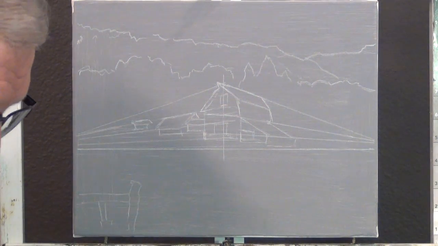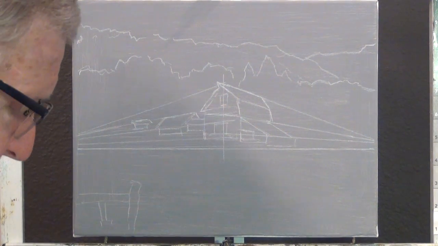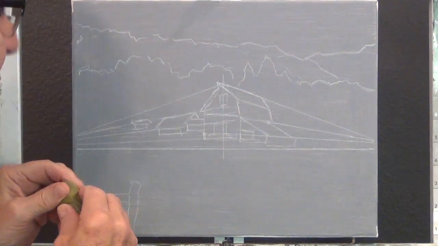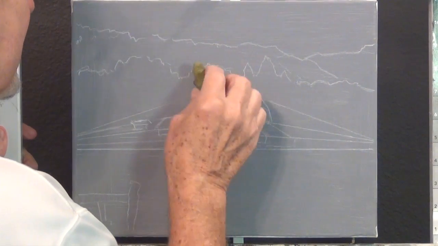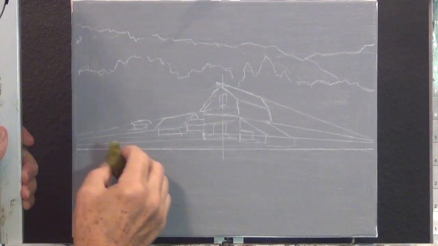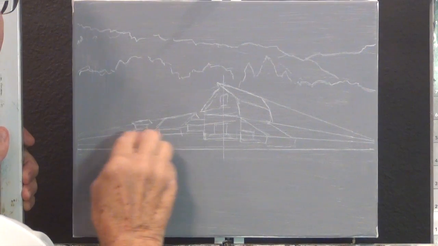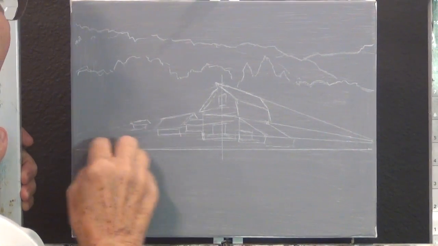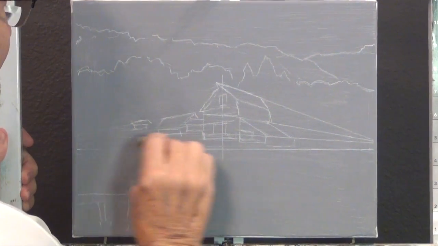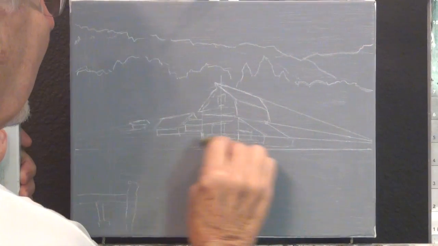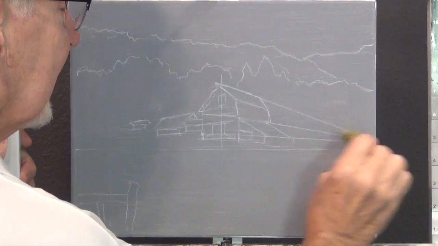I've already done the barn, and I can erase some of these marks in here so they don't confuse us. I'm going to use my kneaded eraser and basically take these out so that I can paint over it without too much trouble. I don't want to have a lot of these lines hanging around, but the ones I need for the barns and the buildings I'm going to leave in. This is the horizon line here, so that's about where my eye level would be in taking this photo. So let me get some of these out of here, and we'll have the sketch.